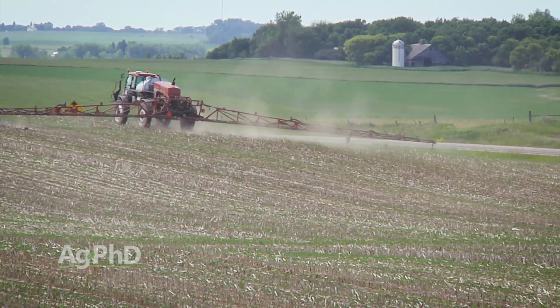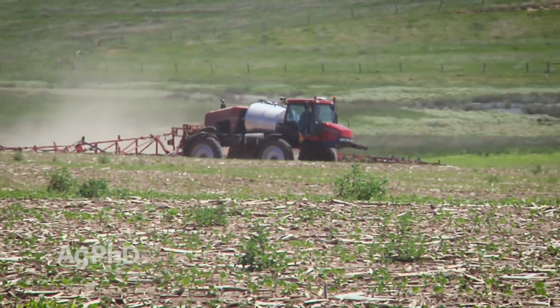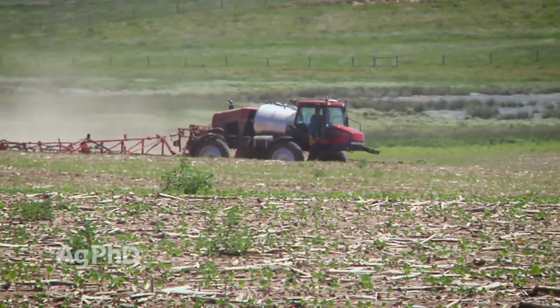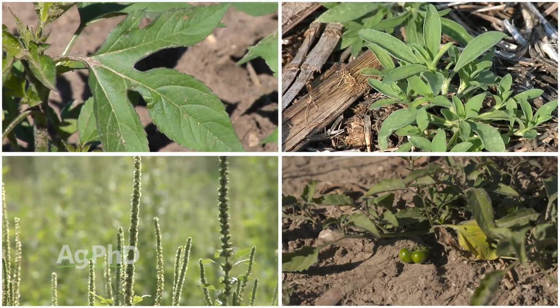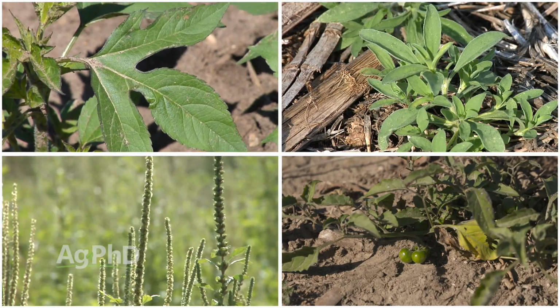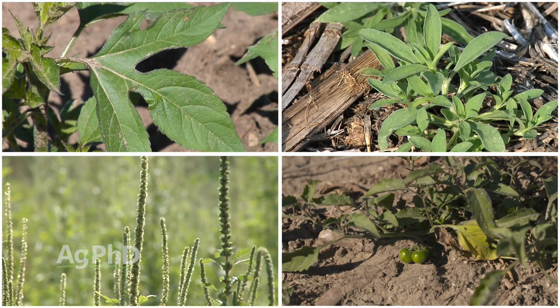Okay, then you start looking at some of the other products. Flexstar or fomesafen, dirt cheap. That price has crashed in the last 3 years, so that's awesome. For $4, you can throw down a fairly decent rate. That's going to give you quite a bit of residual the rest of the summer. It's going to help on things like ragweed, Palmer pigweed, a little bit on kochia, black nightshade. So that's a good product to use, has decent residual, but you have to worry a little about the carryover.